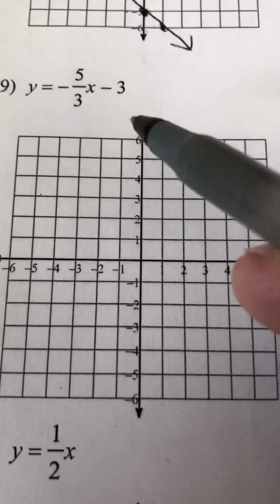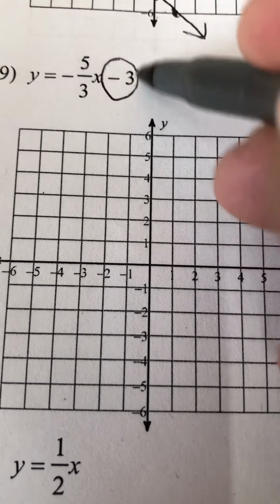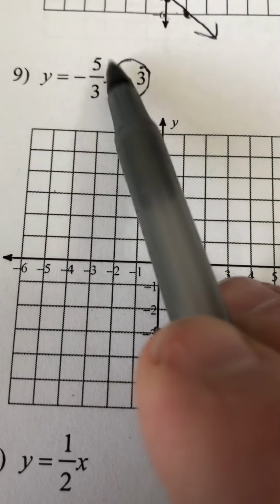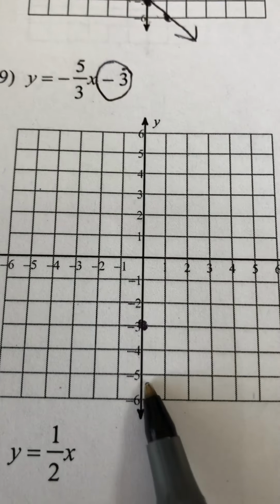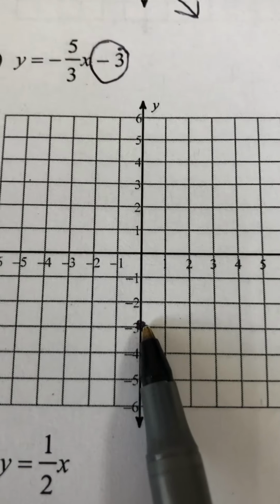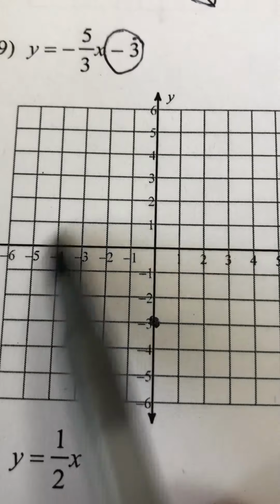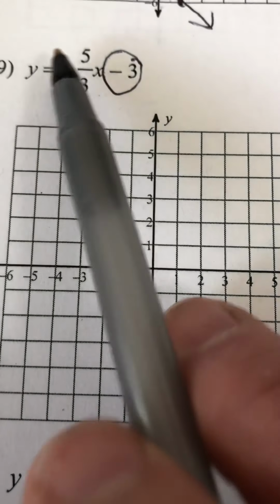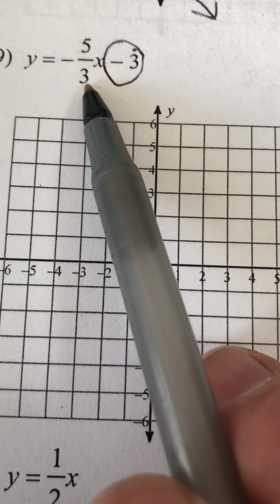Number 8, my y-intercept is -3, so it's got to go through this point right here. And I'm going to go down 5 over 3. Down 5, 1, 2, 3. Well, I can't do it. So I've got to find the previous points over here coming into this and going through -3 with a slope of -5 over 3.